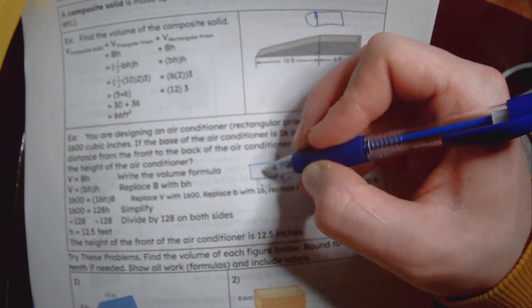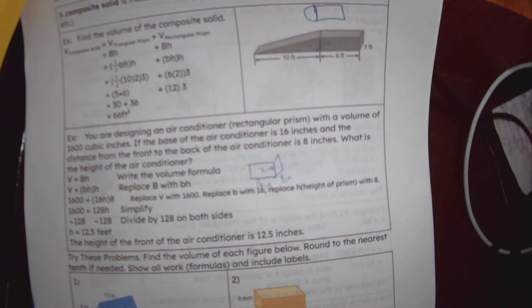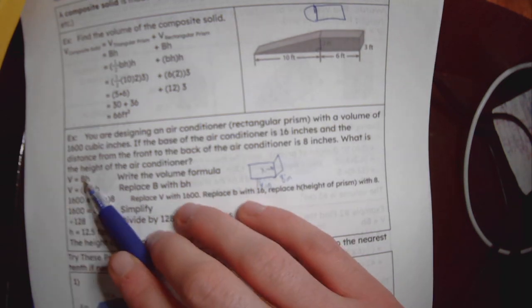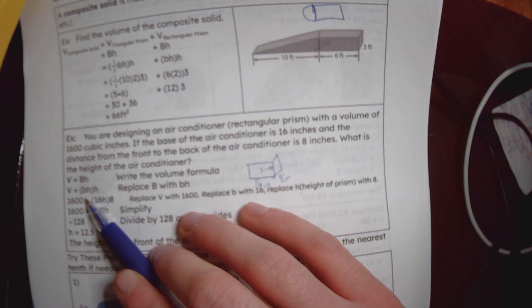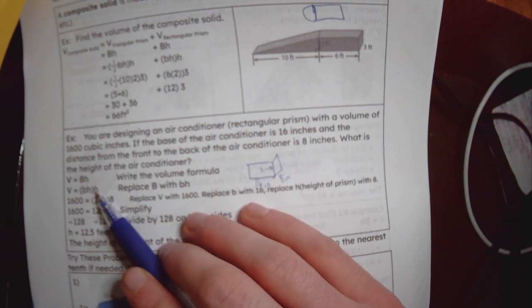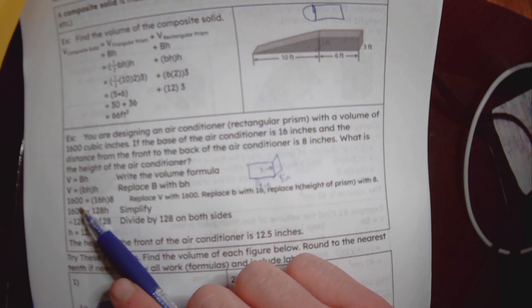I don't know what this measurement is. That is what I'm solving for. Okay, so let's set it up. Volume equals area of the base times height. Volume equals, we'll substitute the area formula in for base times height of the base, times height of the prism.